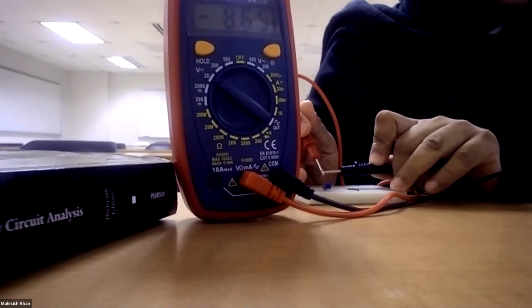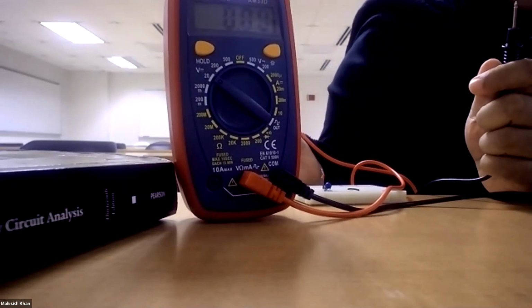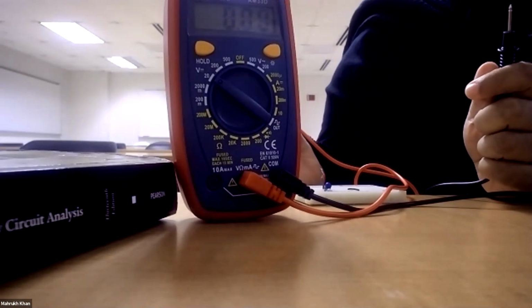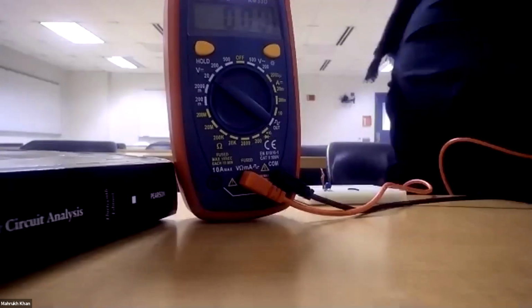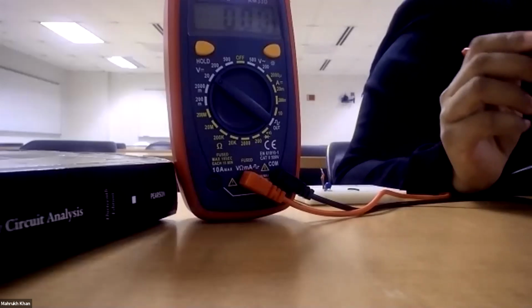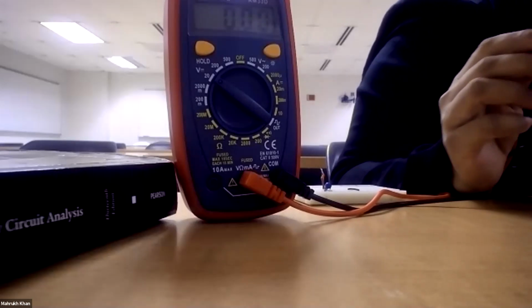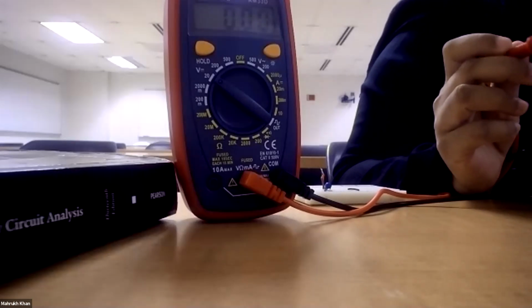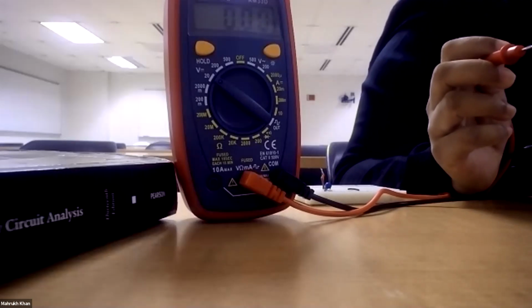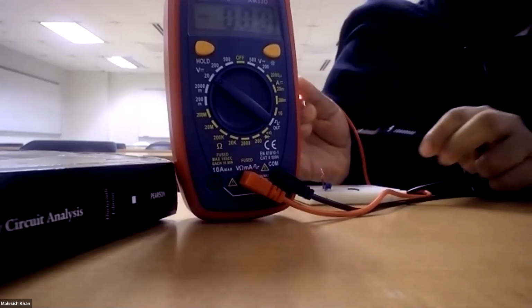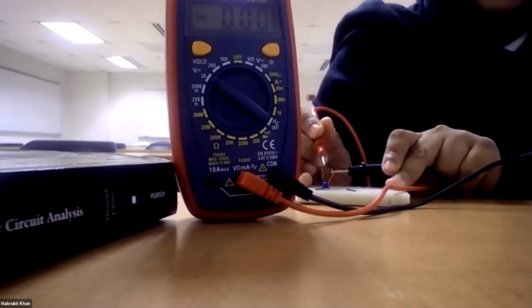So it's still showing us 8.6 volts, right? Yes. So it means the capacitor is fully charged. But now, if I connect the voltmeter across the capacitor, I am actually completing the loop, right? So it will discharge itself across the voltmeter's resistance, which is higher, so it will take time. So let's see.